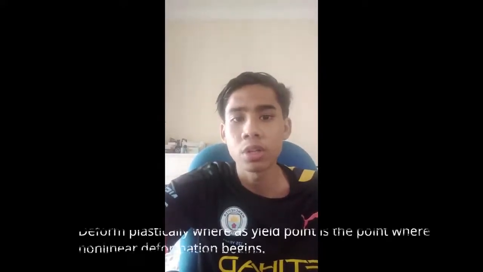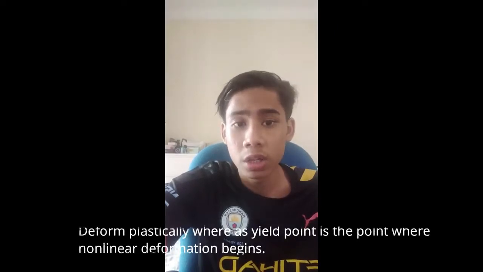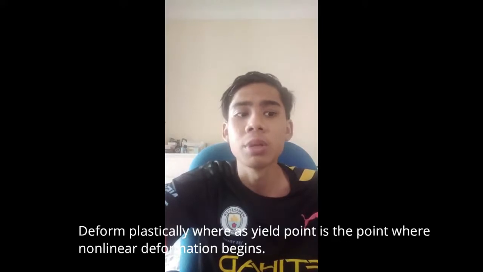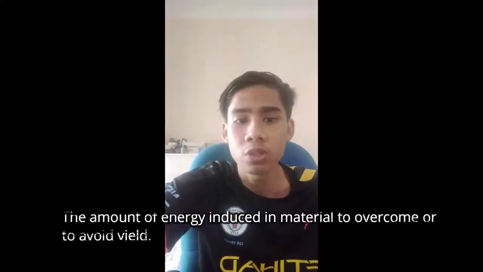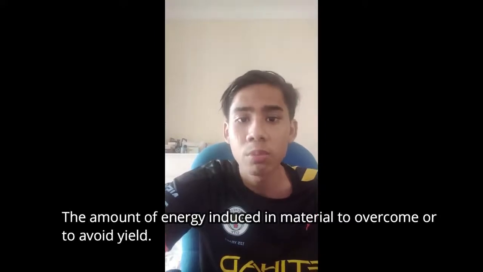While the yield strength is where the material deforms plastically, whereas the yield point is the point where non-linear deformation begins. And lastly is the amount of energy induced in the material to overcome or avoid yield. So the yield point is very suitable because it is accurate and indicates the limit.